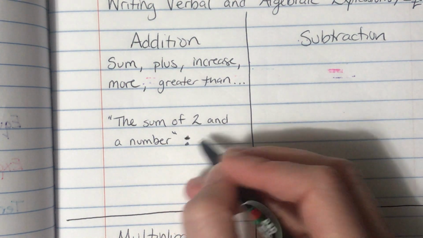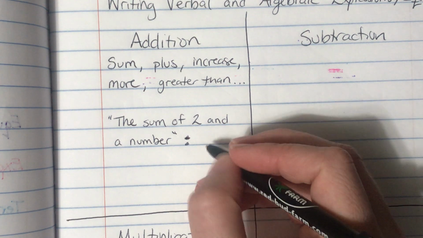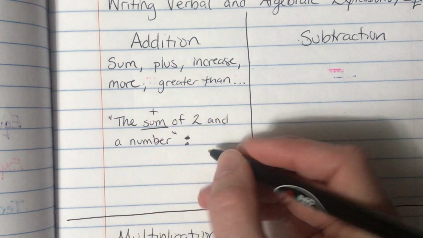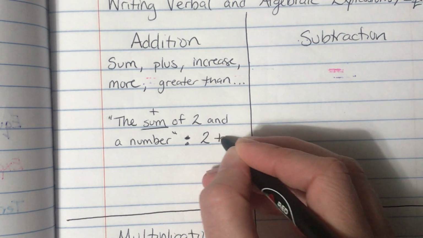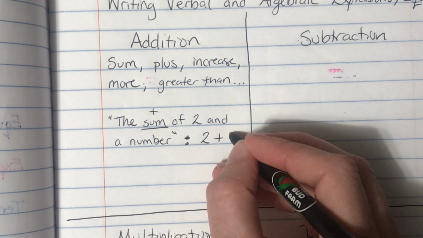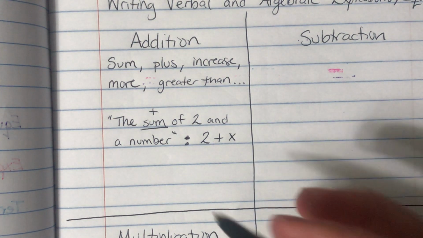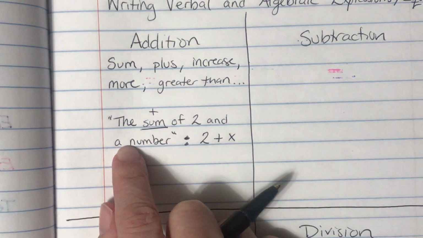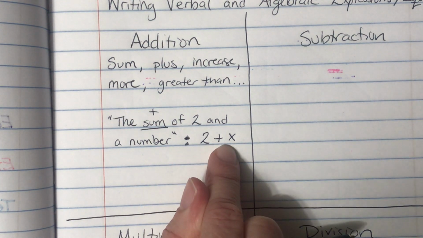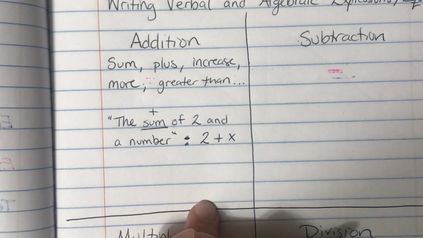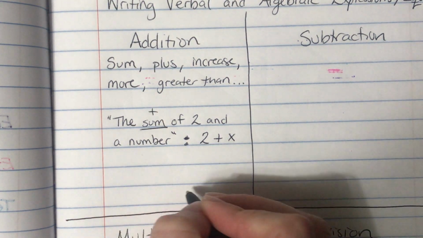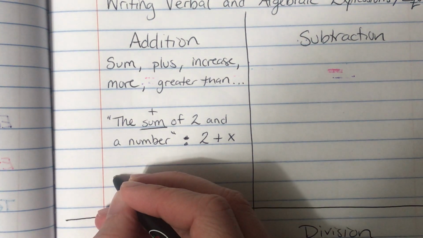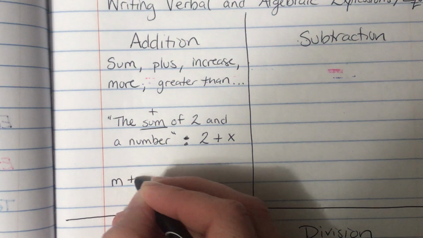Here's how you'd write that. The sum of 2 and a number. A number just means we don't know, so remember, we use a variable there. Sum, I'm going to underline that. That means addition. So I'm going to take 2 and add it to some number. You could pick any variable. I'm going to pick x for this one, but you could pick any letter. This would be the algebraic way of writing this sentence. So we need to be able to read sentences and then write them out. Now we also need to be able to go the other way. We need to look at an algebraic sentence and write it in words. What if I have the algebraic sentence m plus 8?